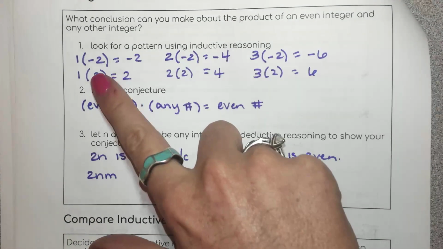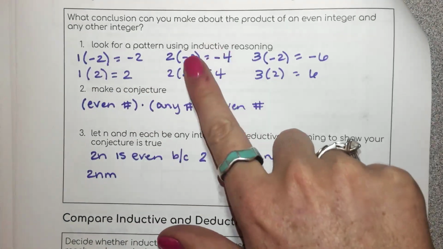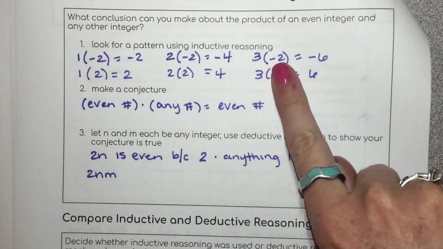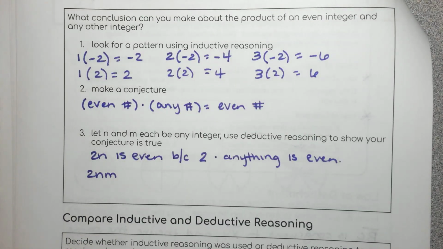Well, we did that here though. It's all even. Yeah, but it says it's equal to an even number. Even just means it's like 2, 4, 6. We're not saying positive. We're just saying even. Give me a number, like 3.